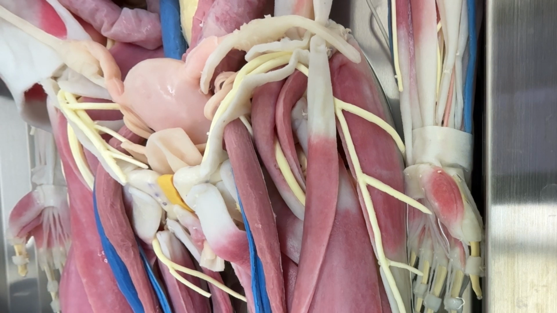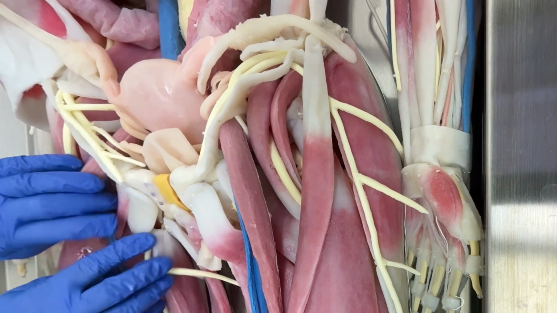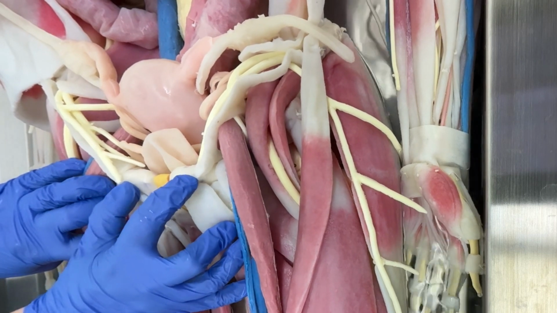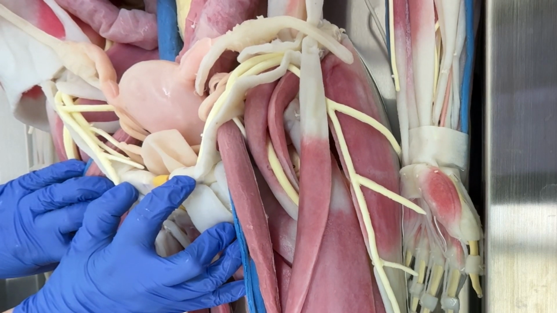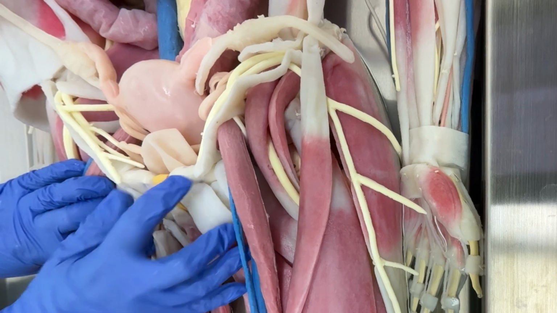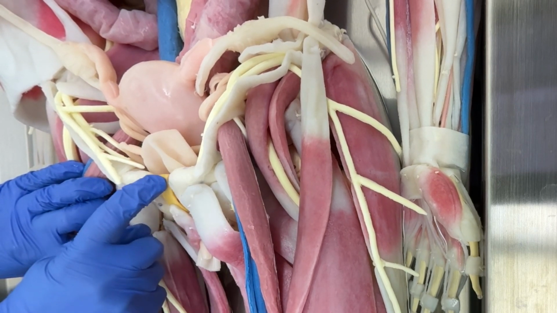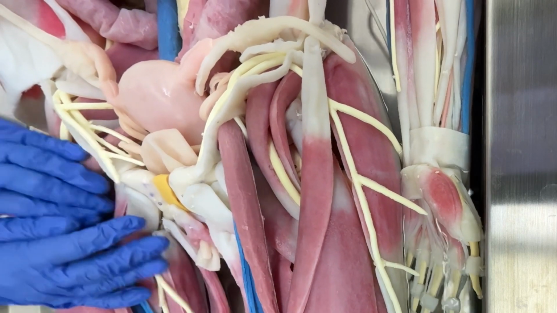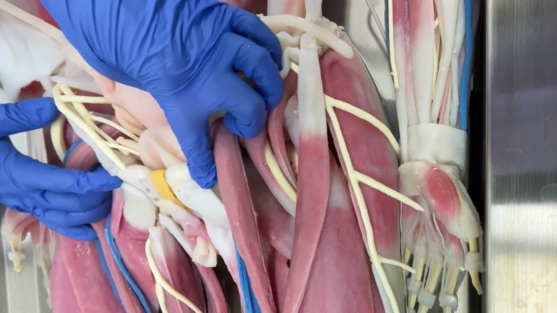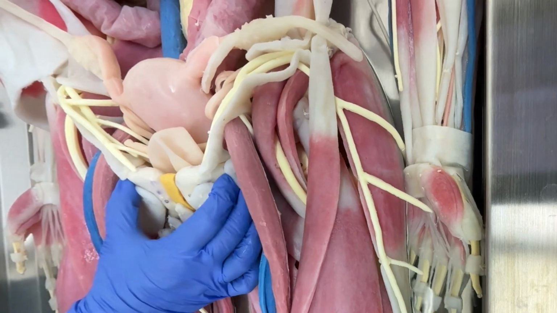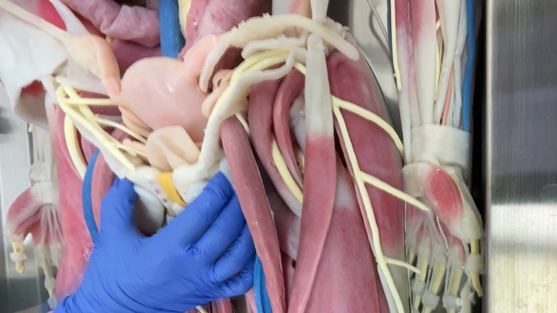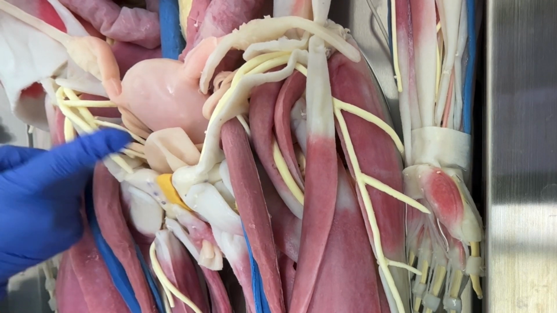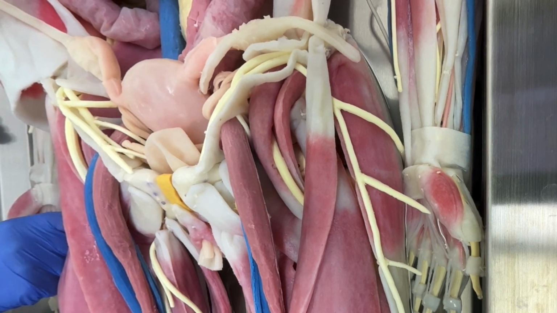We can also see, when I have everything tucked back into place, the part of the pelvis. So this would be our pubis bone. Here's our pubic symphysis in the middle here. But you can see here, again, that portion of the pelvis. And then again, we've got our urinary bladder, and then we can see our uterus.